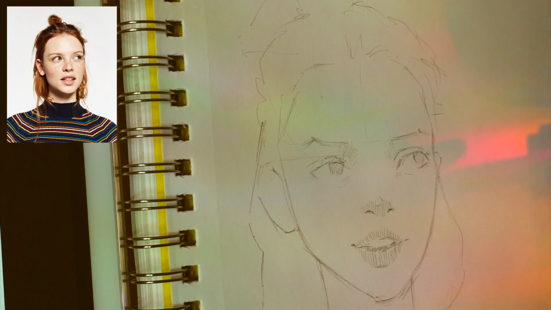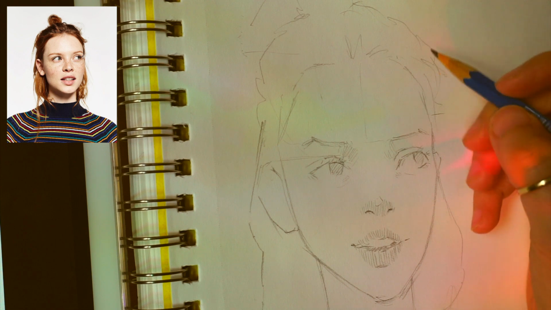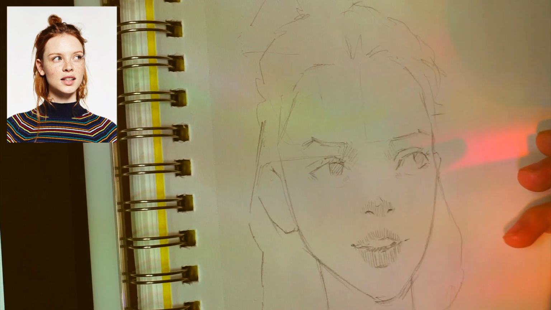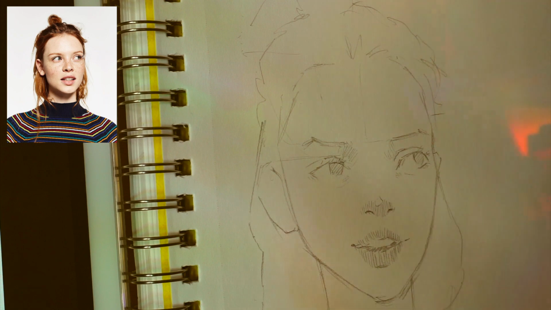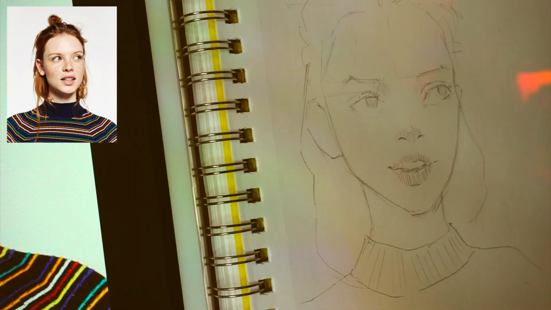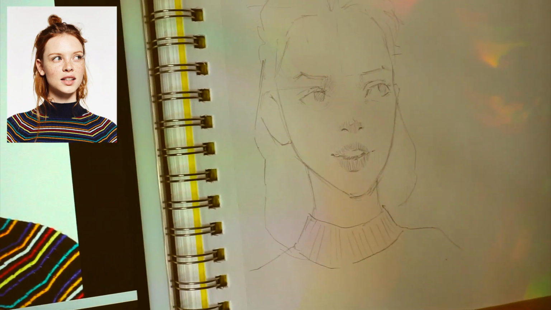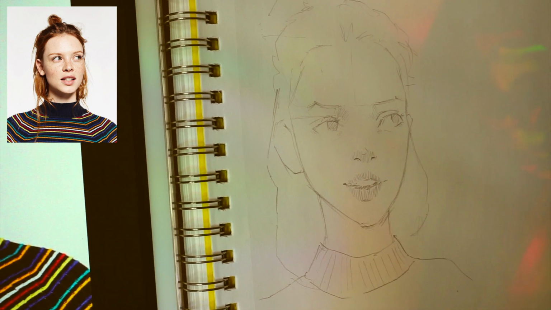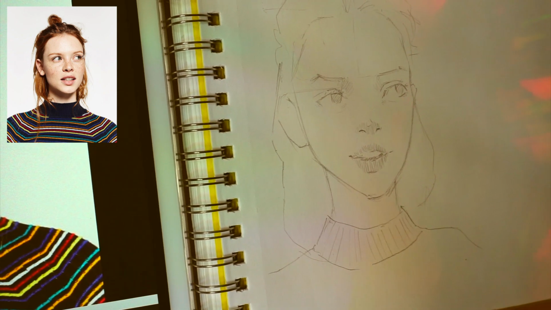So yeah, we won't go full detail on her sweater there. But at this point, I'll go back. Oh, you can't even see the sweater. Let me zoom out a little bit so you guys can see better. Sorry about that.